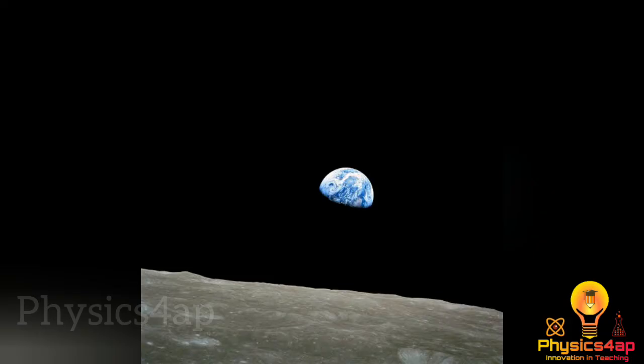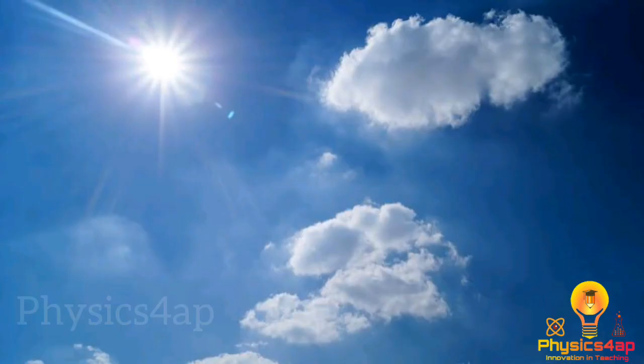And the color of the sky seen from the moon is always black, whether it is morning or evening. Why? Because of the absence of atmosphere there. Due to the absence of gas, there is no scattering, so we cannot see the colors. But on the earth, as we have an atmosphere with N2 and O2 molecules, we see the sky as blue in color. So these are the applications of atmospheric refraction.